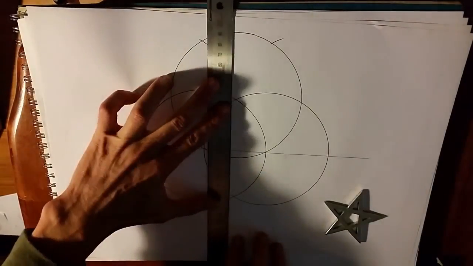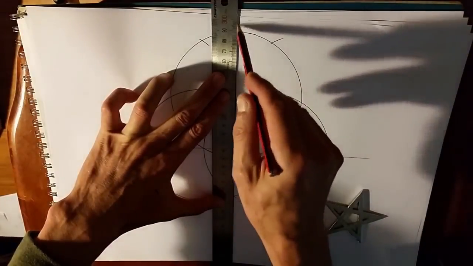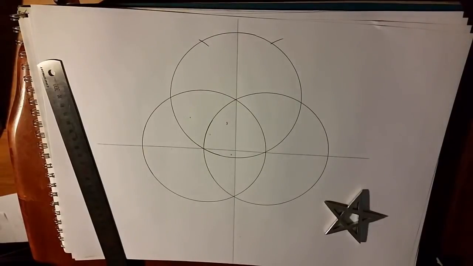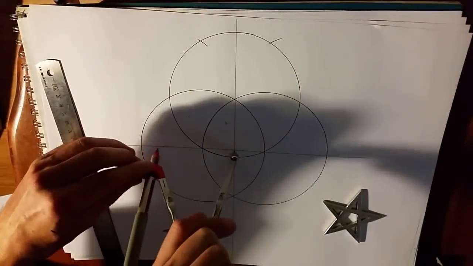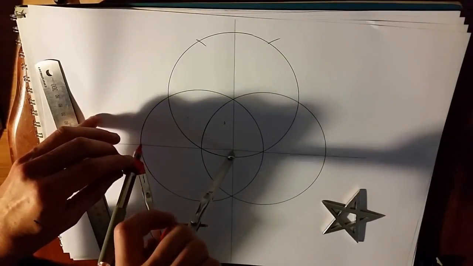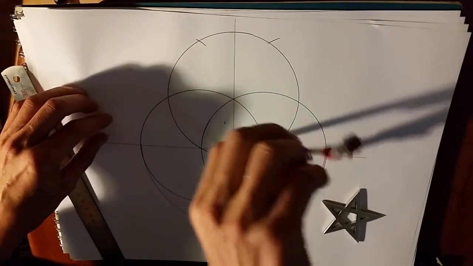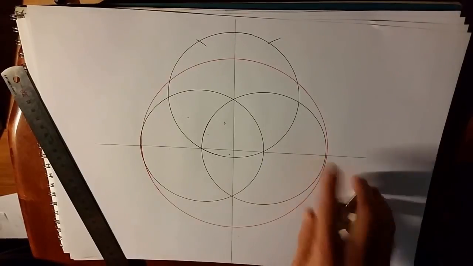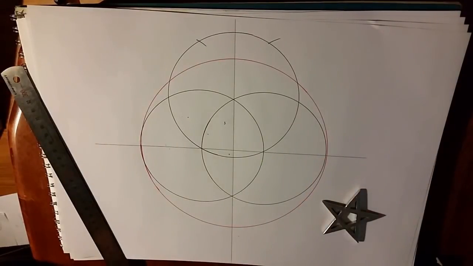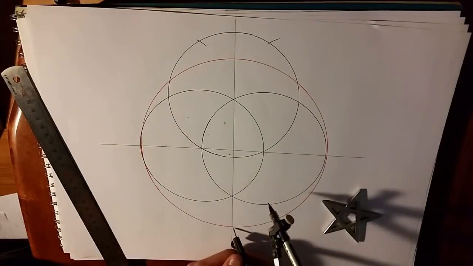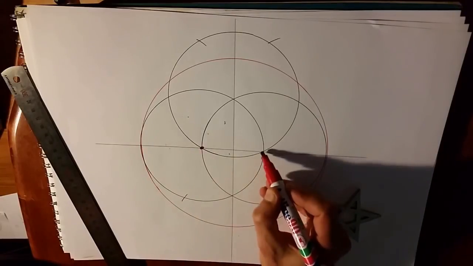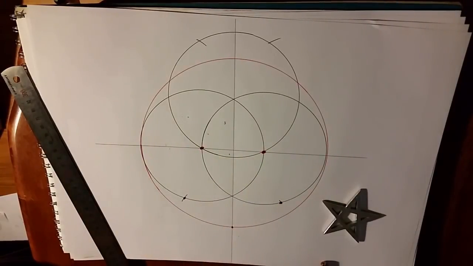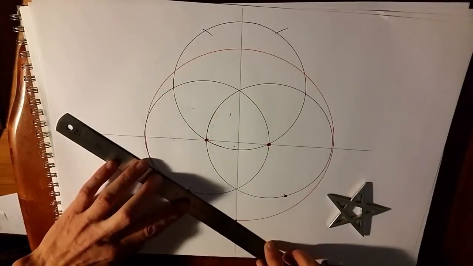Okay, 1 more construction line to create the 90-degree right angle. We have 90 degrees. Reset our compass to enclose the vesica. Because I was a little bit rough and quick, you can see it's a little bit out, but if you're drawing this yourself, take your time. And okay, so the original compass setting. 1, 2, 3, 4, 5. So we have our pentagon.